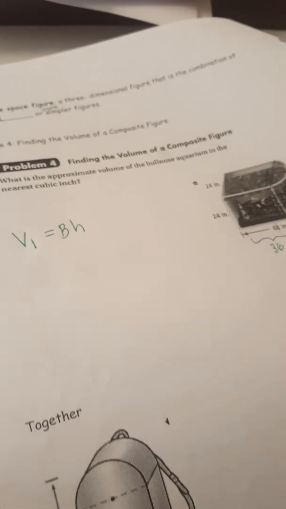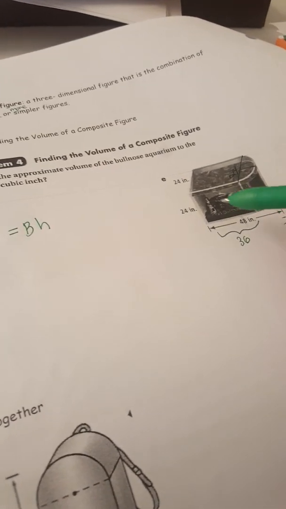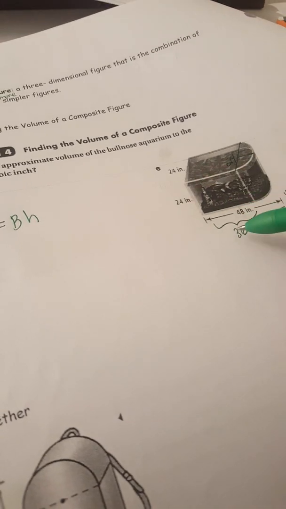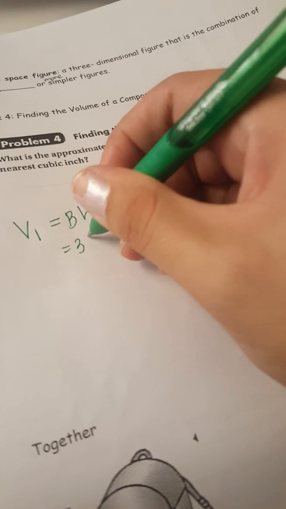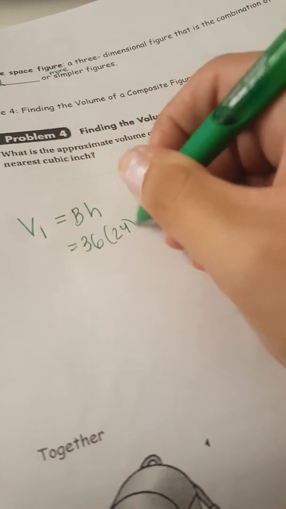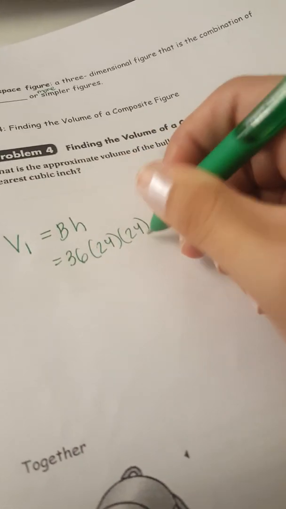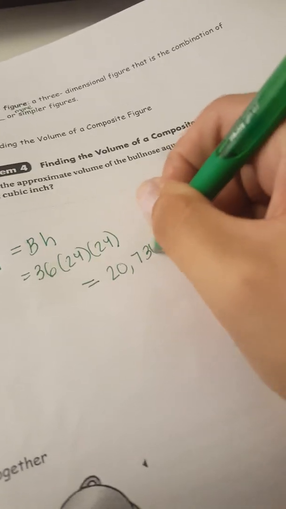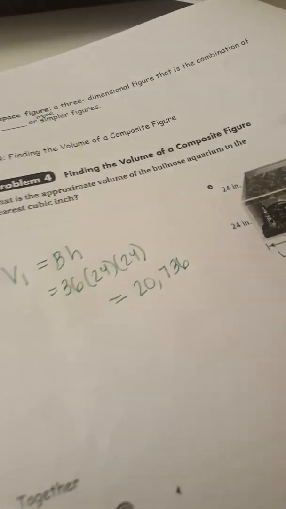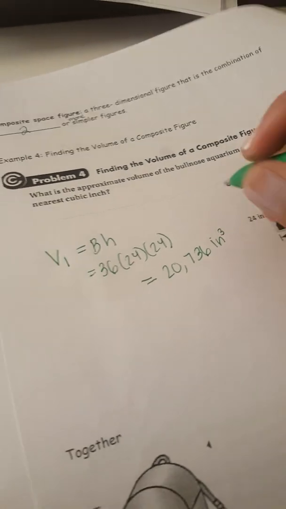So now let's go and find the volume. All we're going to do is multiply 36 times 24 times 24. When you plug it in, you should end up with 20,736. The units are inches cubed.